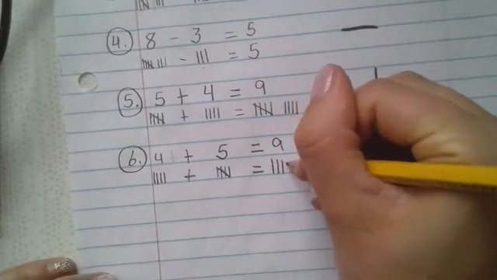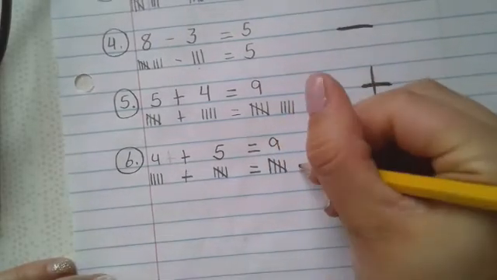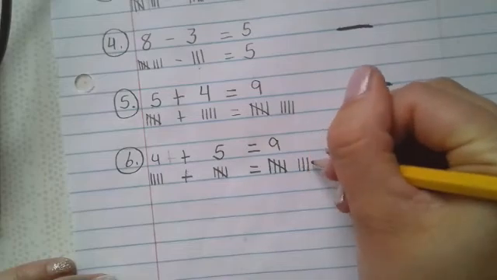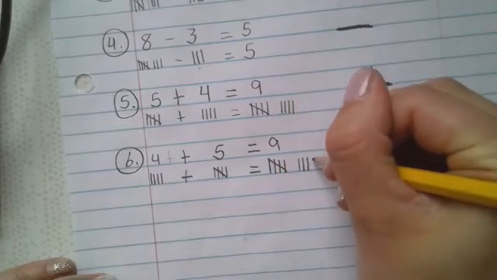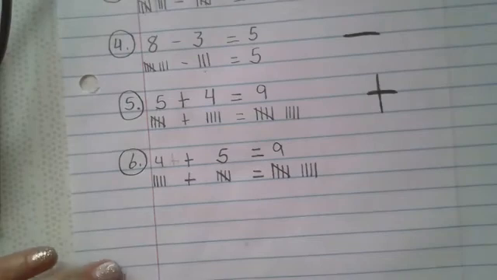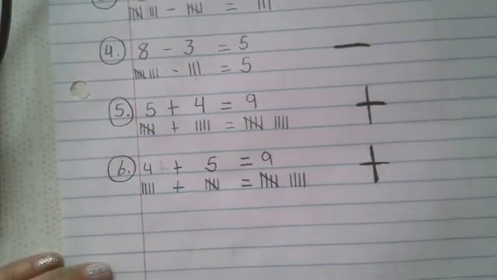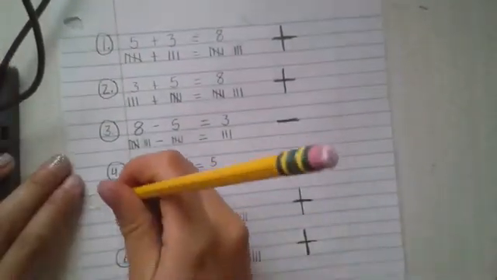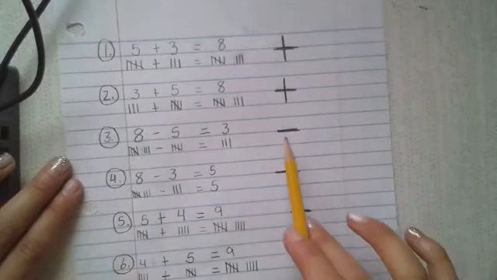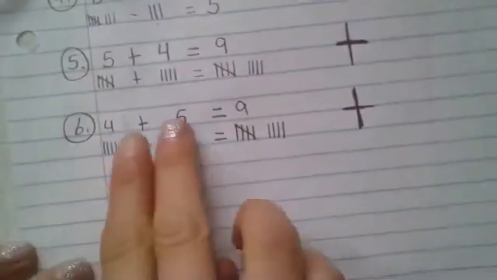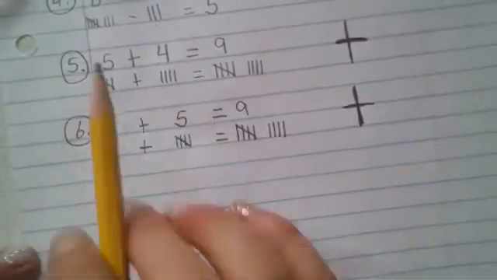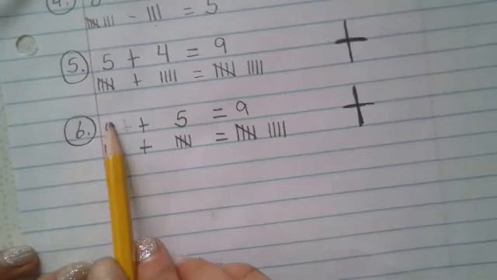1, 2, 3, 4, 5, 6, 7, 8, 9. There we go. So those are our two addition problems. And so these two are addition, these two are subtraction. We have 2 addition. Now time for subtraction. We can't flip these numbers anymore. We already did 5 plus 4, and we already did 4 plus 5.